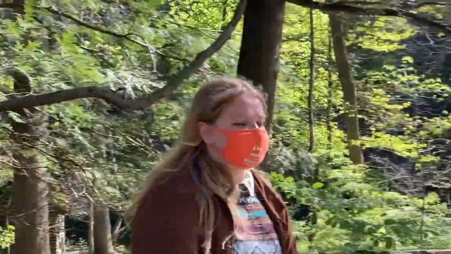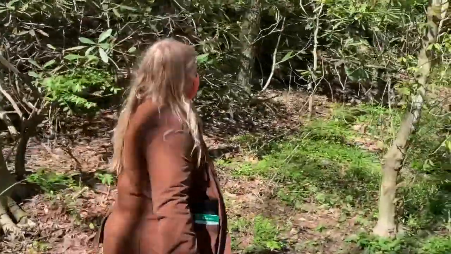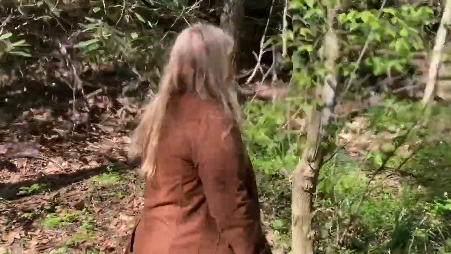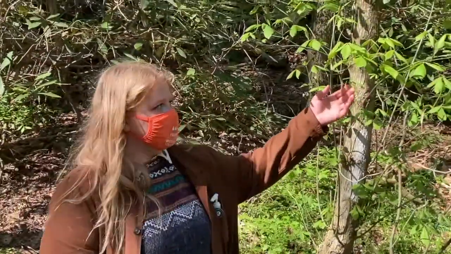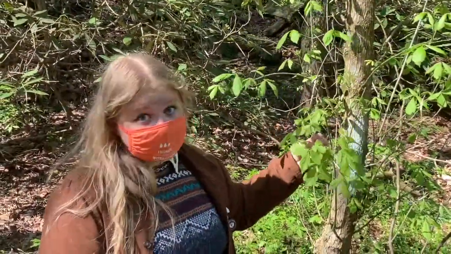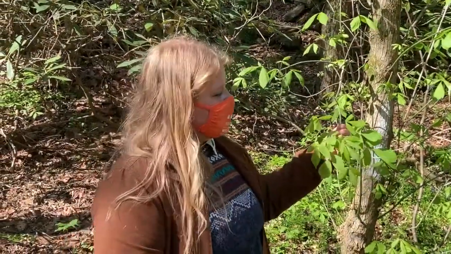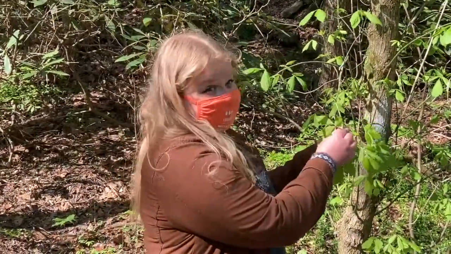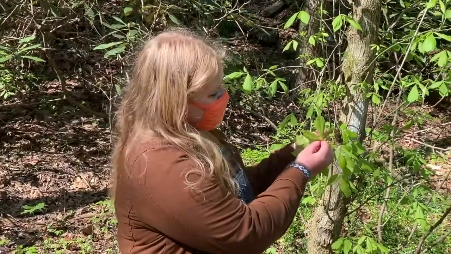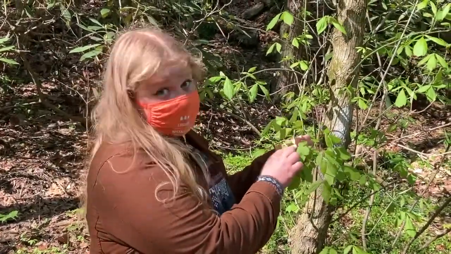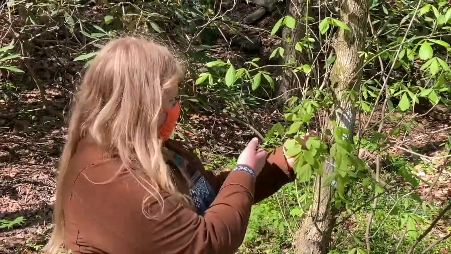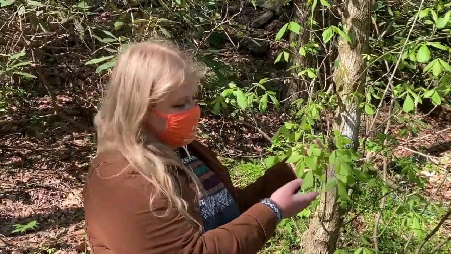Let's make our way back to the Kitchens Inn Bridge. Oh, here's another good one we could talk about. This is the box elder tree, Acer negundo. It's in the maple family. It's actually in the maple genus, Acer. And the leaves look a lot like poison ivy when you look at them. They're 3-part leaves with a red stem, but it's coming off of a tree, so I know that this is not poison ivy.